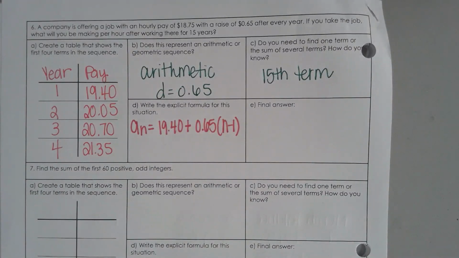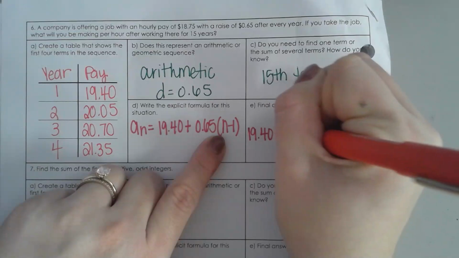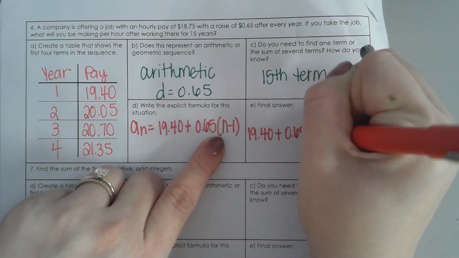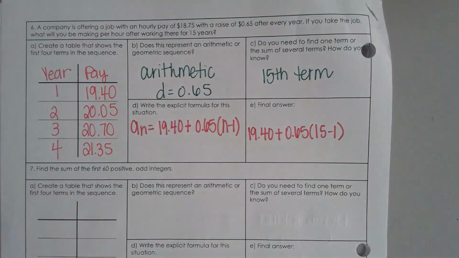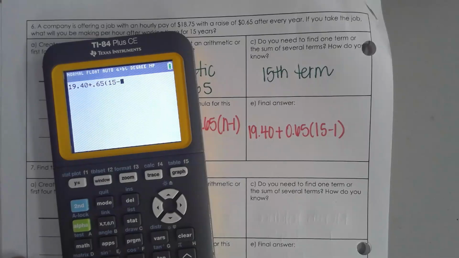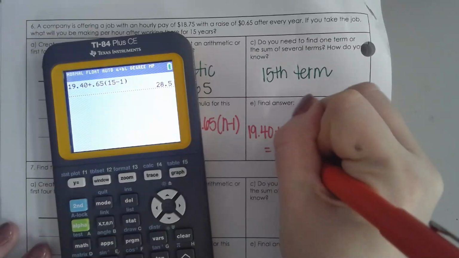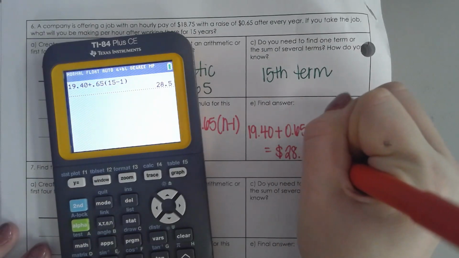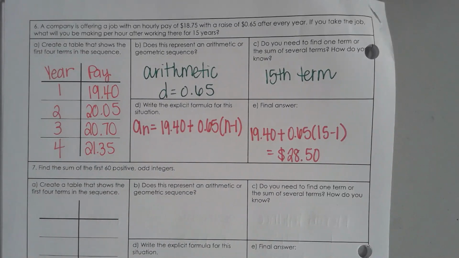And we're just finding the 15th term, so we would just put a 15 in there. And 28.50. That's how much you'd be making after 15 years.